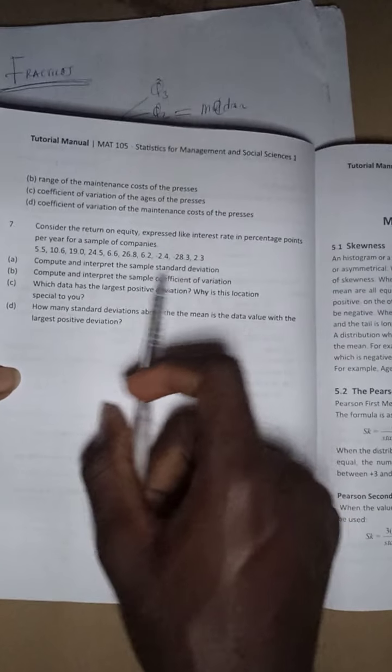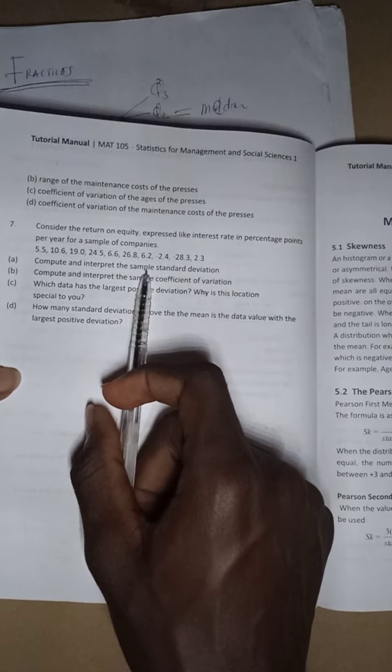Okay. So these exercises here, we have an exercise here, and then we also have this. Compute and interpret the sample standard deviation. Now we are dealing with sample standard deviation. Now this is how to find it. When you press, it's still on statistics mode, shift and 1, data, and clear data.